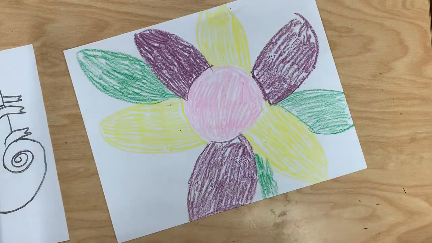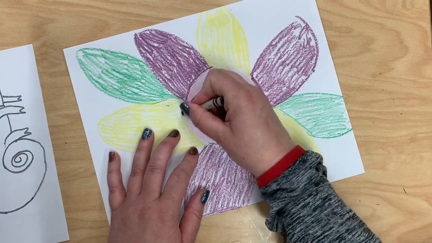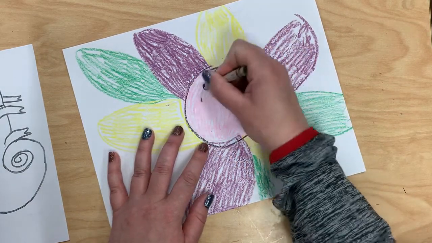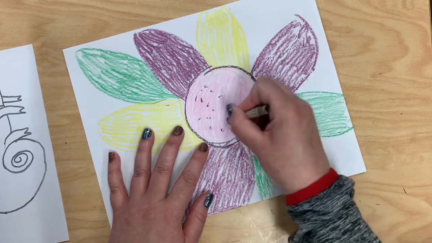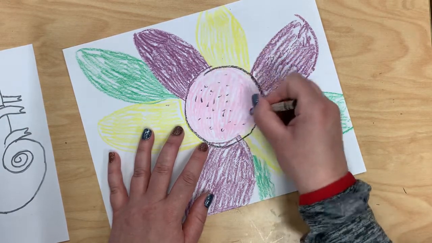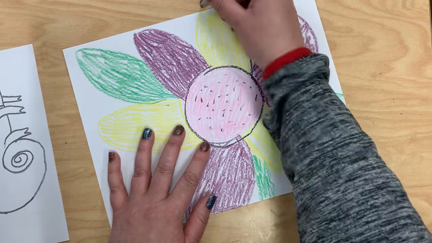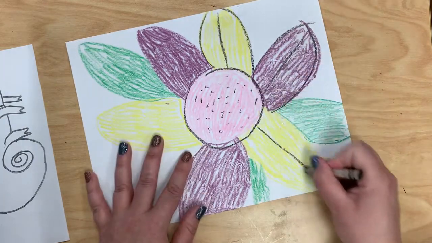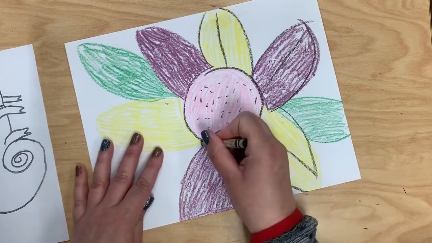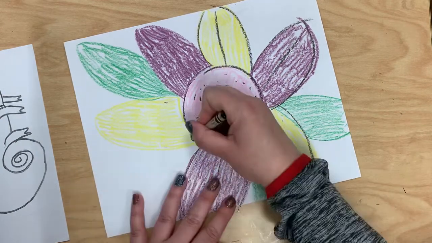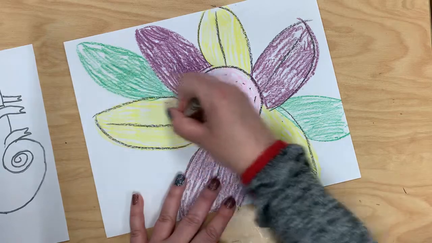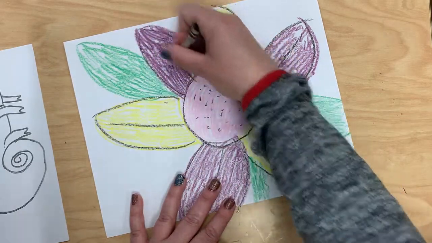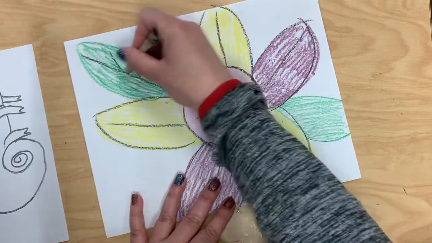And I'm going to get a black crayon and do some details on my flowers. So I'm going to put some dots in the middle for where the seeds are. I'm going to draw some lines down the middle of the petals. And I'm also outlining just because it makes it easier to see what I've drawn. I'm going to do the same thing to my leaves.